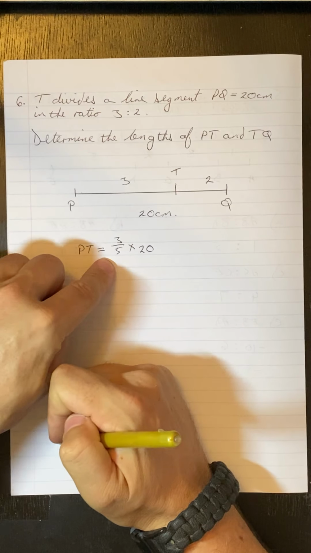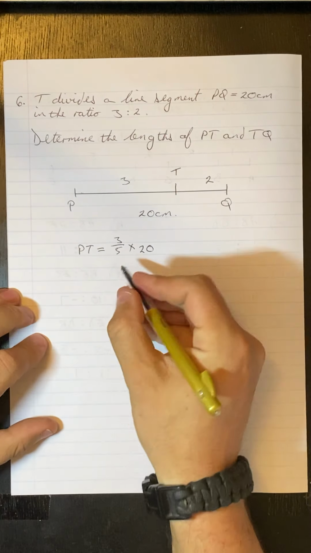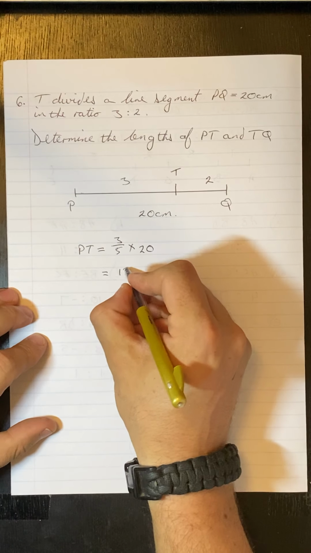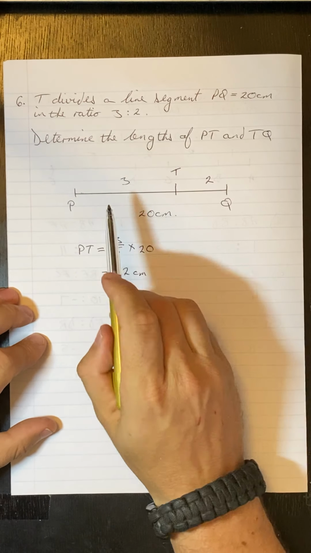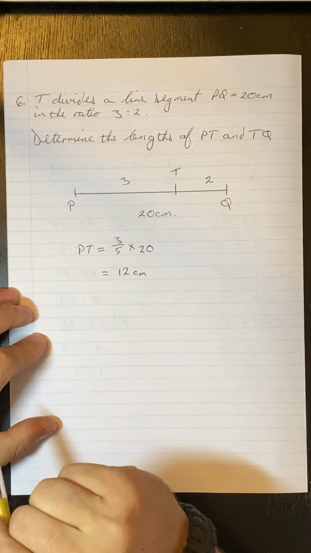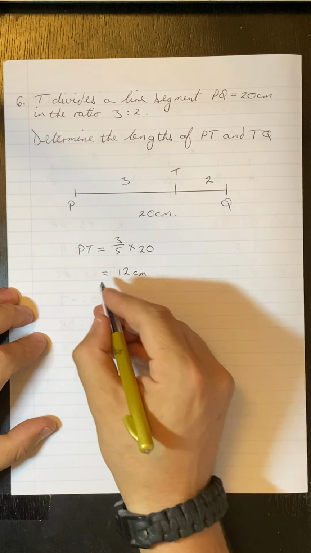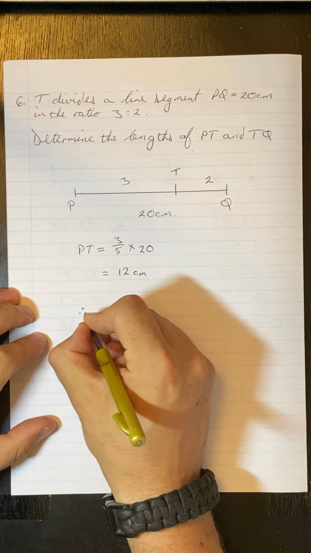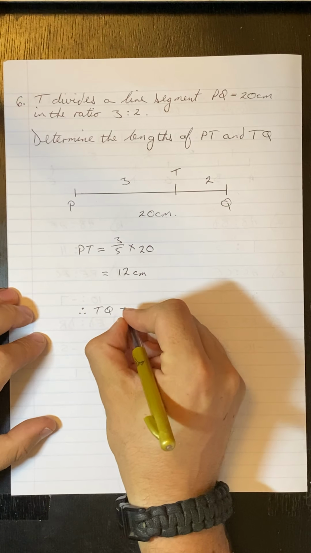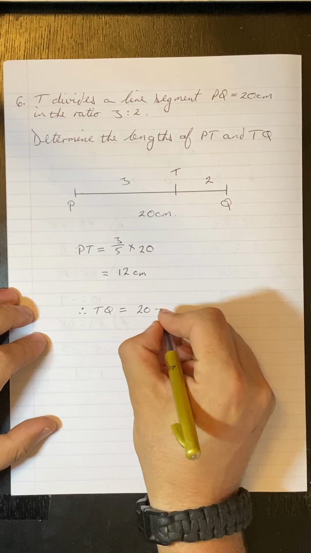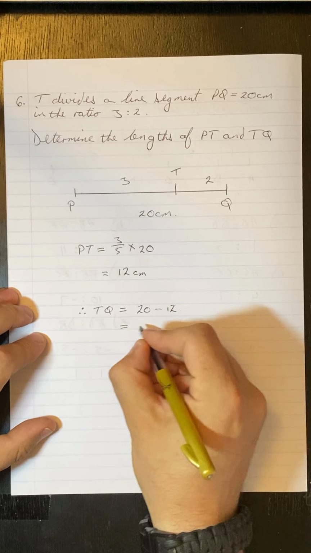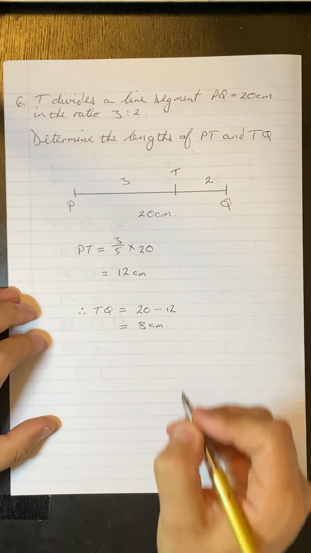And that will give us 12 centimeters. So now that I know that PT is 12 centimeters, that's easy to work out TQ. So therefore, TQ must be equal to this 20 minus the 12, and we get 8 centimeters.